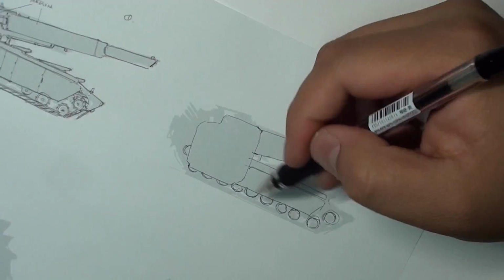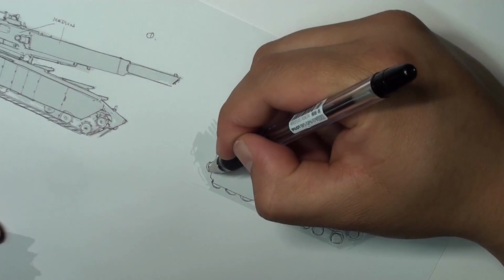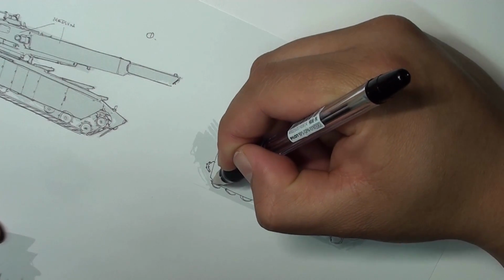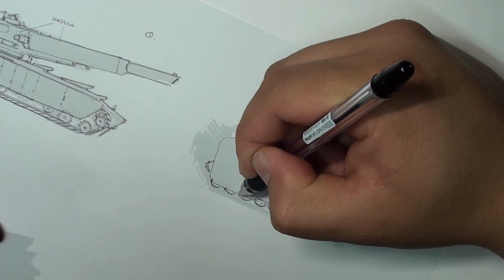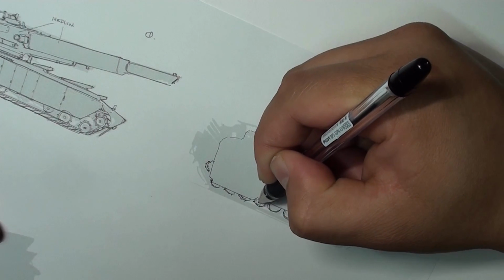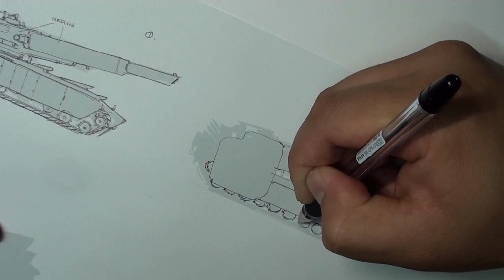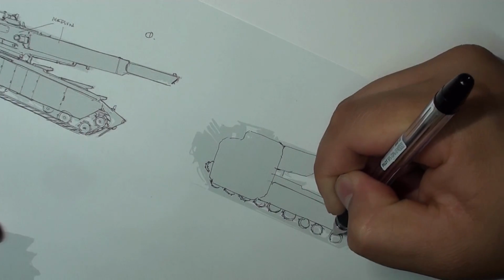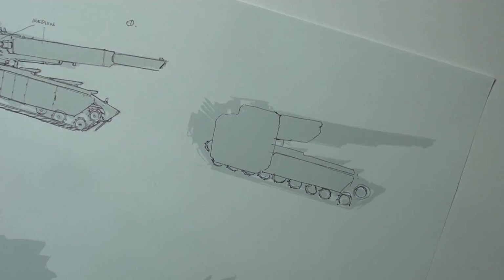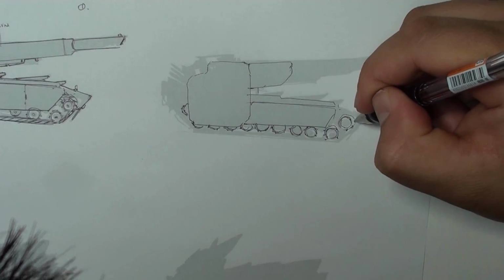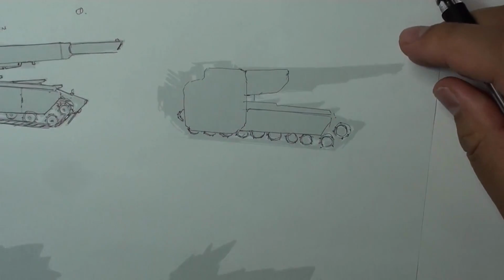This one I'm just going to decide to put the tires all the way across and put the little spokes or bearings, I guess, the things that grip the tread of the tank around the vehicle.